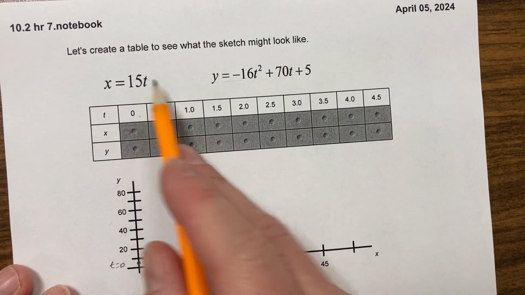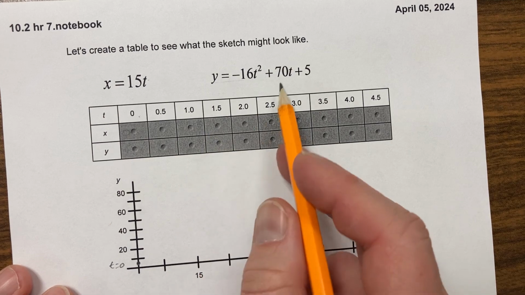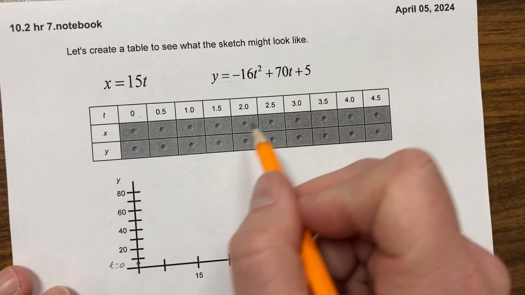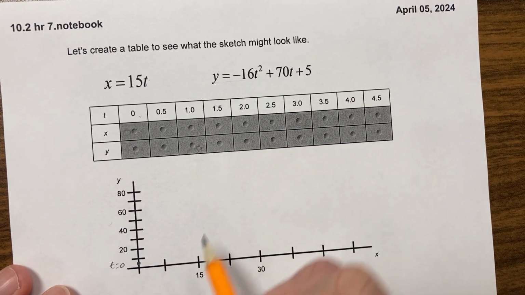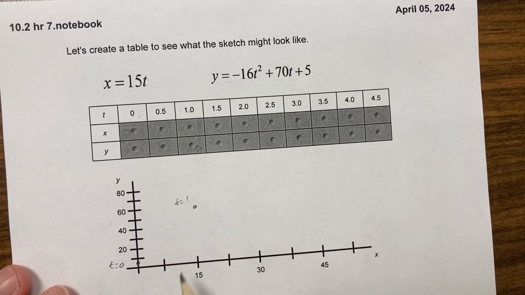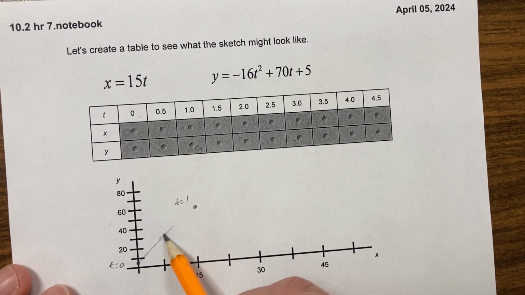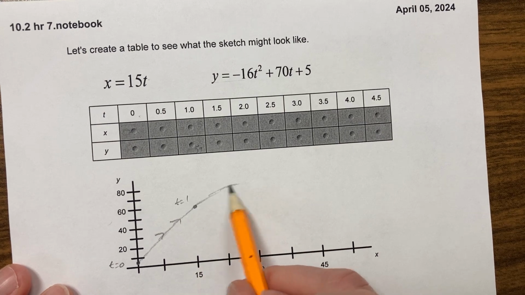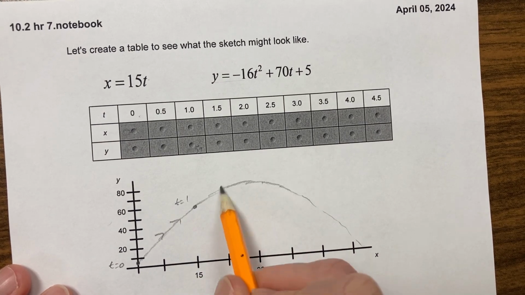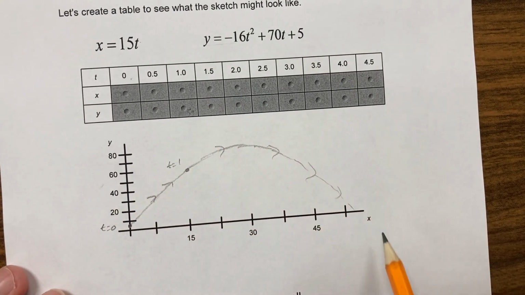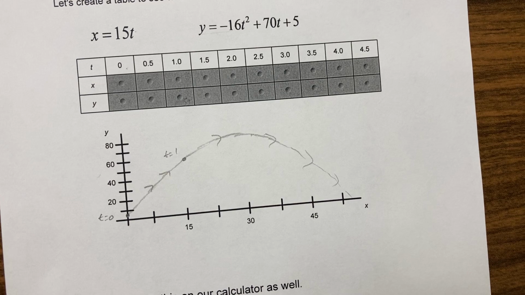If we put 1 in for this, we'll get 15. If we put 1 in for here, we'll get 59. So (15, 59) is right here. So at time 1 second, we've moved up here. So in that 1 second, this ball traveled like this along this path here. Okay. Now we could keep doing this, find 2, find 3, find 4, find 5, and see how the ball travels along that path. And this would actually give us the actual position of that.